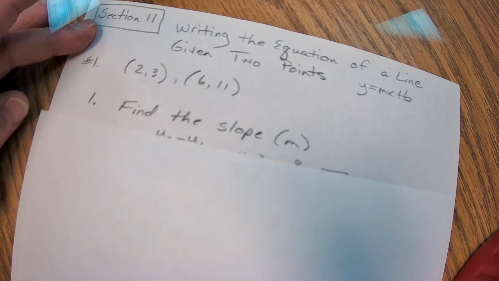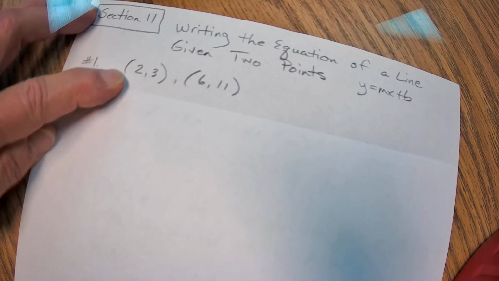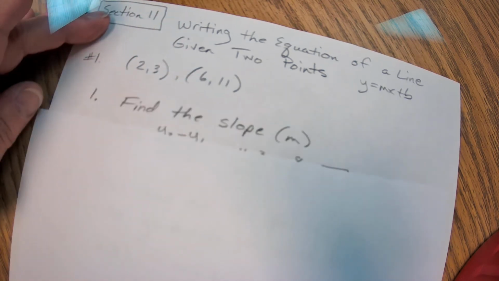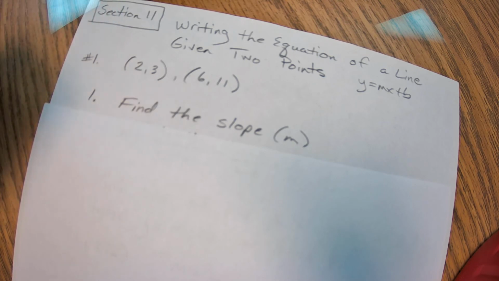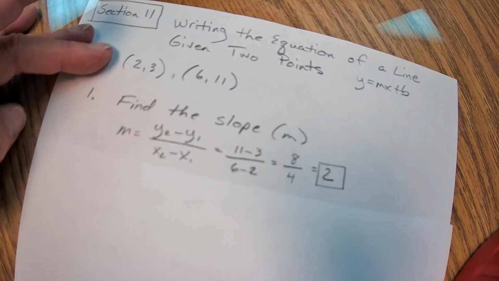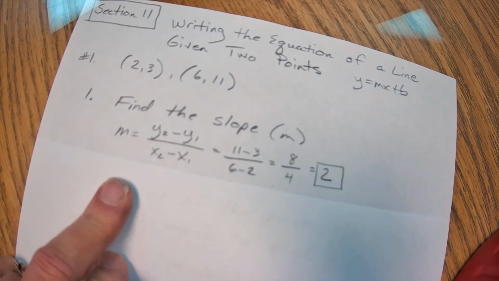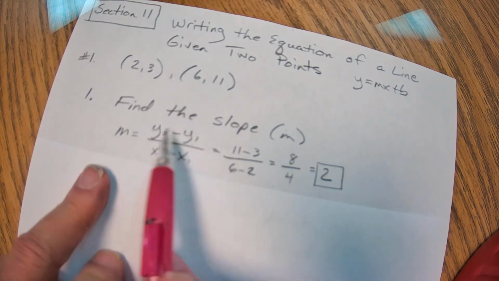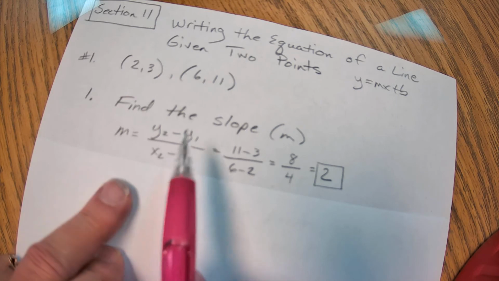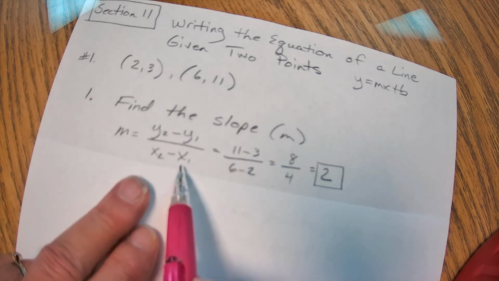Okay, so I'm going to do example number 1 in your packet. The points that we're going through are (2, 3) and (6, 11). Your first step is to find the slope. Step number 1. Here's the work in finding the slope. Remember, I want you to write this formula down every time you do it until you don't need it anymore. Some of you think you don't need it anymore, but you do, so just go ahead and write it down.